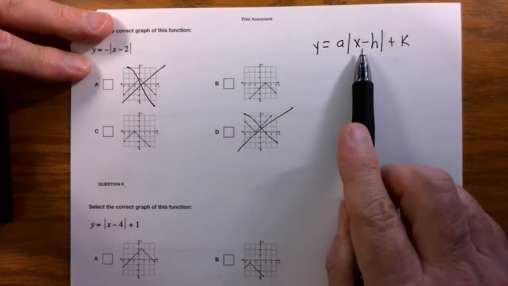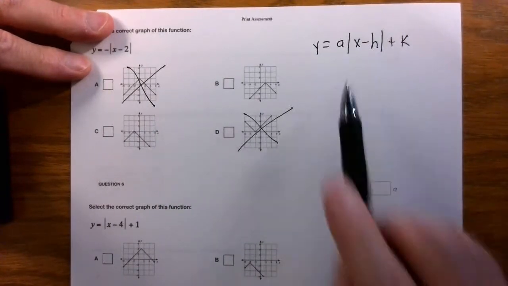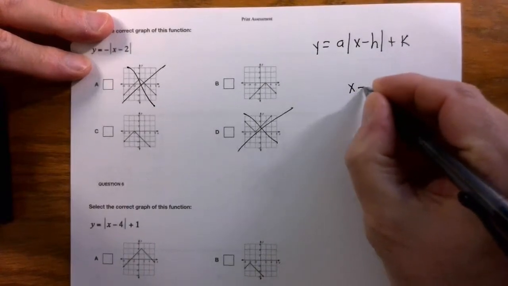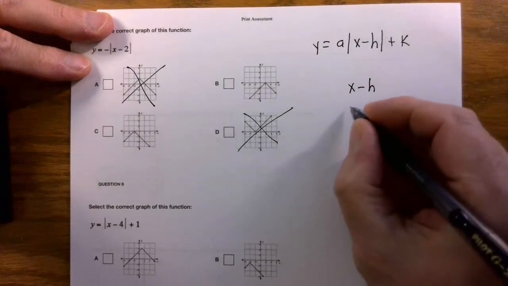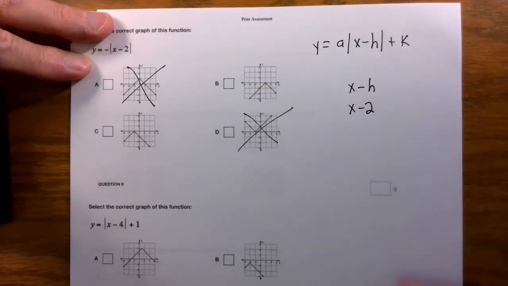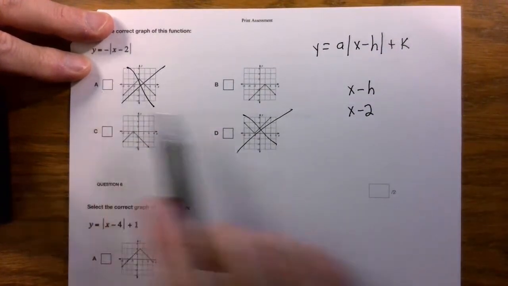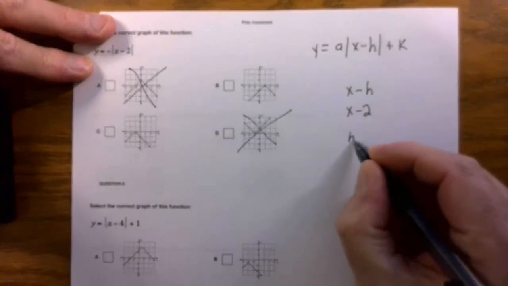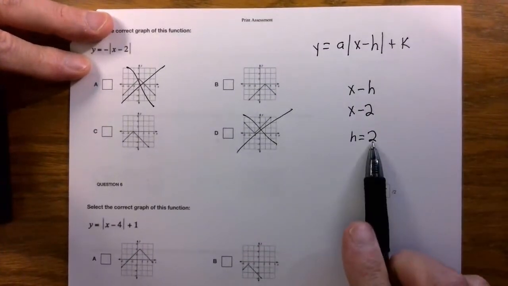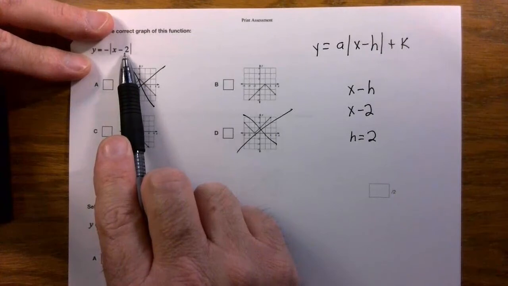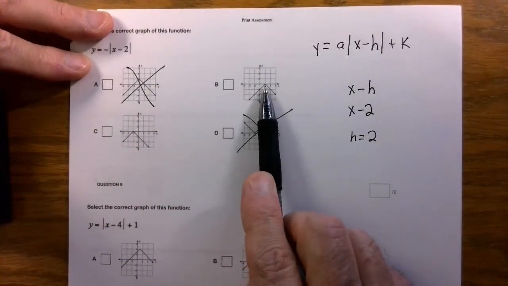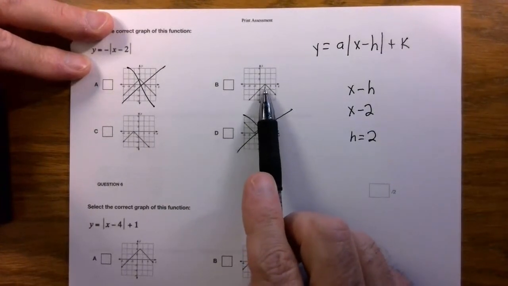Now, you see it says x minus h. Just write that down here. And this right here says x minus 2. So h is 2, positive 2. That's why we move the opposite direction. When this says negative 2, we move it to plus 2. It's this one right here. Again, these move 2 at a time. 2, 4, 6, like that.